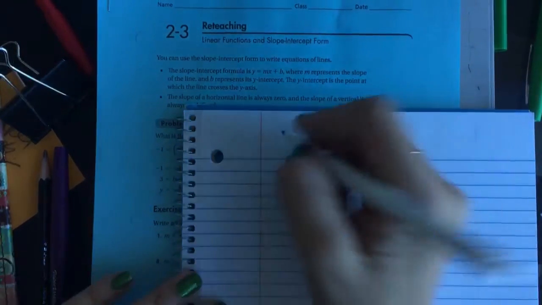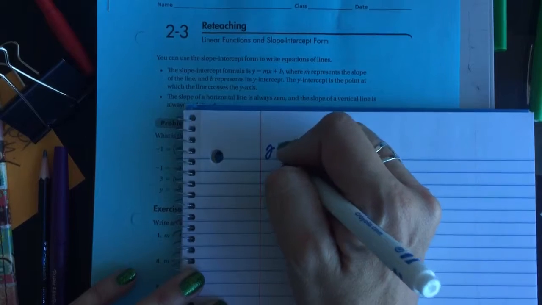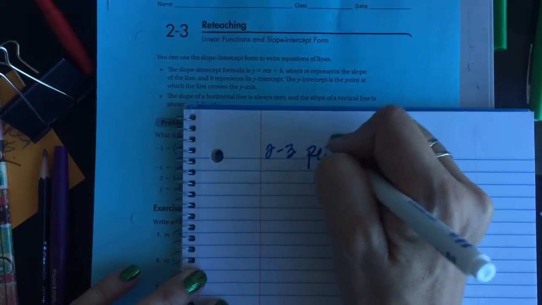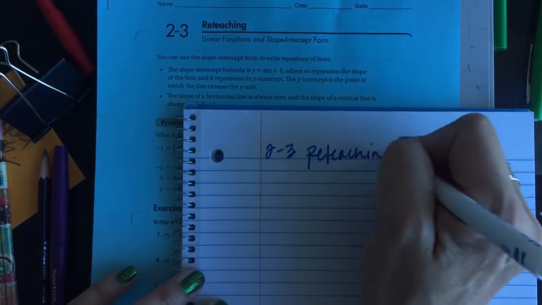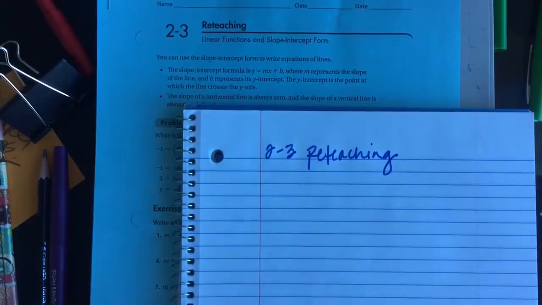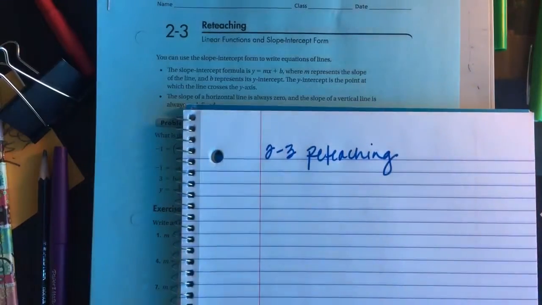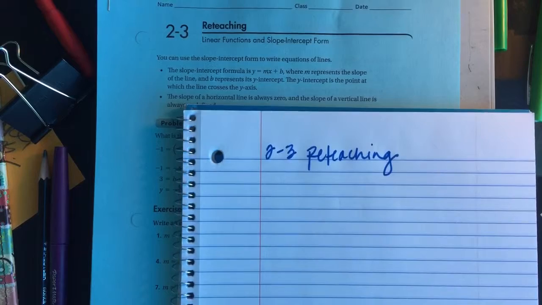All right, first thing we're going to do is label in our notebook that we're looking at our 2-3 reteaching. Now we had slope-intercept form, y equals mx plus b, m's the slope, b's the y-intercept. Y-intercept is the point where it crosses the y-axis.